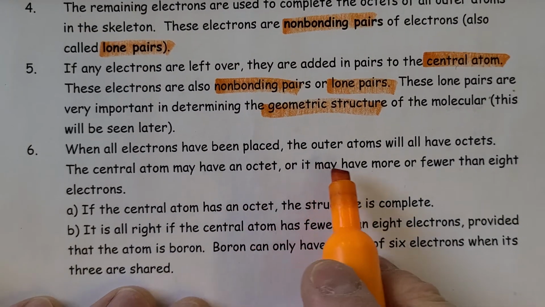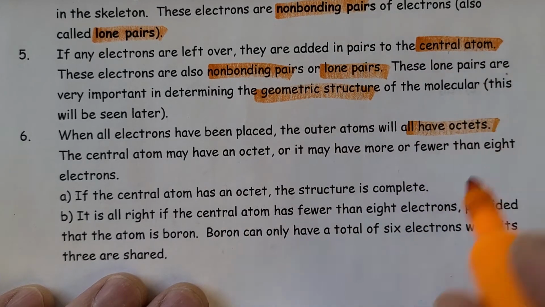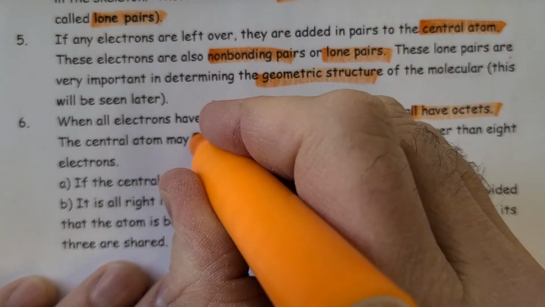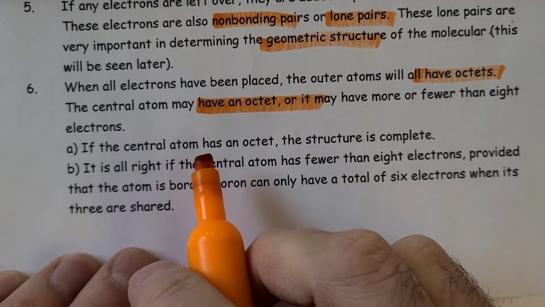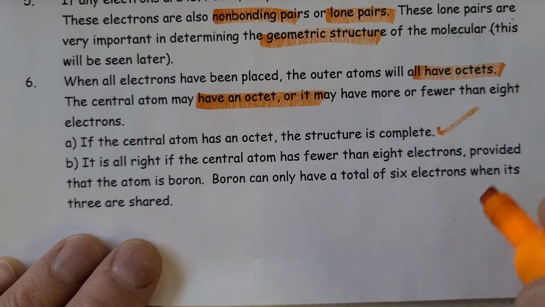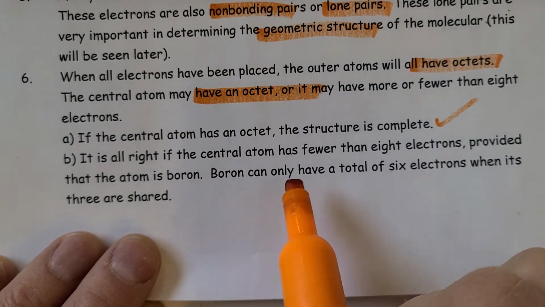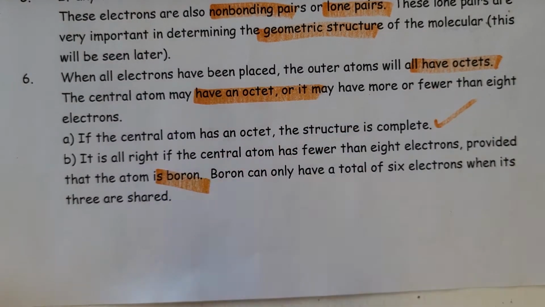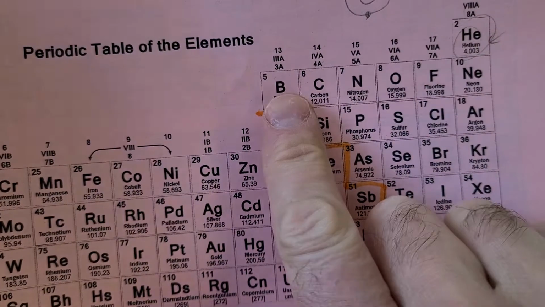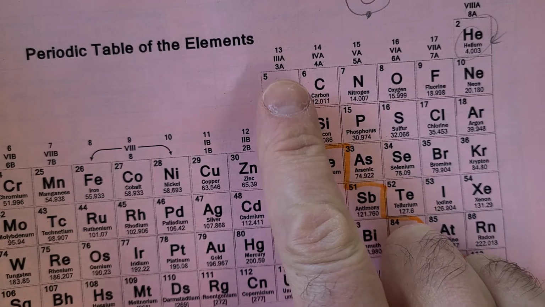When all electrons have been placed, the outer atoms will have octets, hopefully. The central atom may or may not have an octet, which is fine. If the central atom has an octet, the structure is complete. It is all right for the atom to have fewer than 8, though, provided that the atom is boron. Boron is kind of a tricky one, because if you take a look at where it is, it's a nonmetal, but it only has 3.